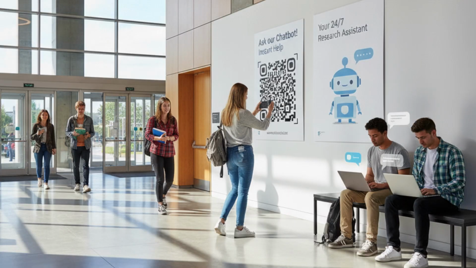Launching a chatbot on your website is not the end. You need to promote it, make it visible on your homepage, announce it in the newsletters, post about it on social media, and put up signs in the library. Train staff so they can guide the users to use it for quick answers. The more people use it, the smarter and more valuable your chatbot becomes.